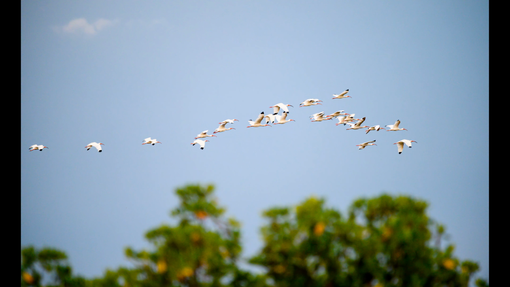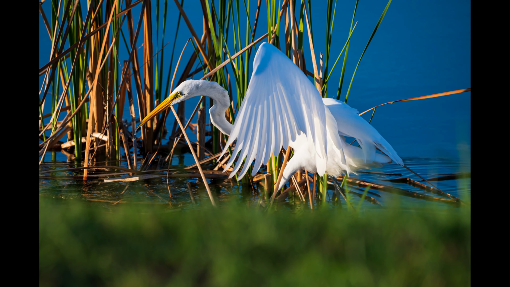Here are some examples of bird photography where I had to use a very fast shutter speed to freeze the motion of the bird and keep my subject sharp. But sometimes our shutter speed choice can go the other way.